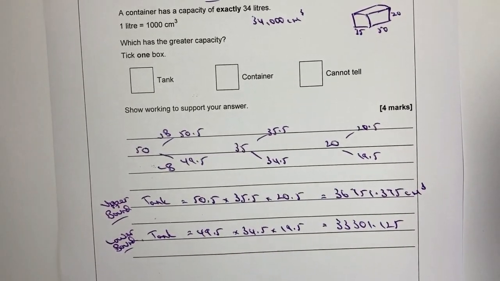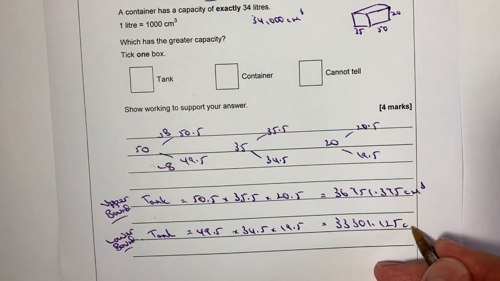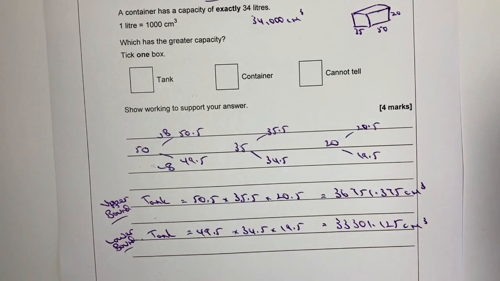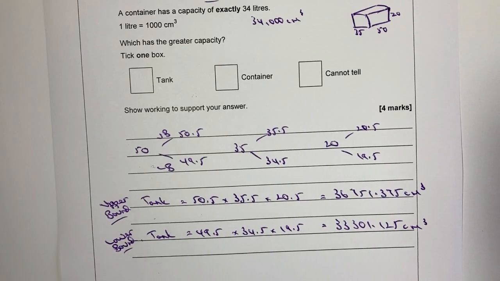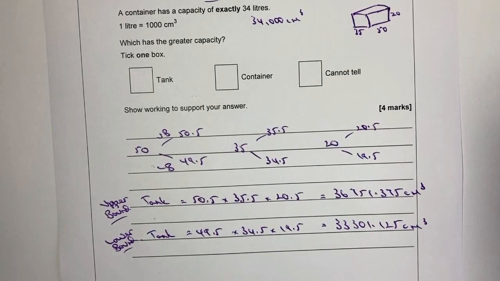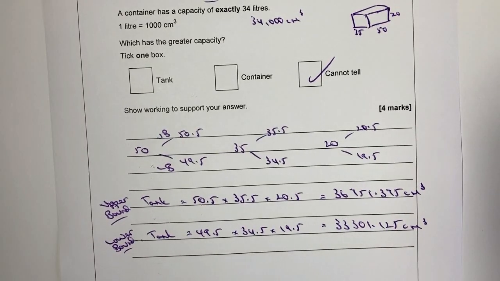So there's about a 3,500 centimetre cubed difference between what the tank could be at its biggest and at its smallest. So actually we can't tell whether the tank has a greater capacity than the container or a smaller capacity. It could be as low as that or as high as that.